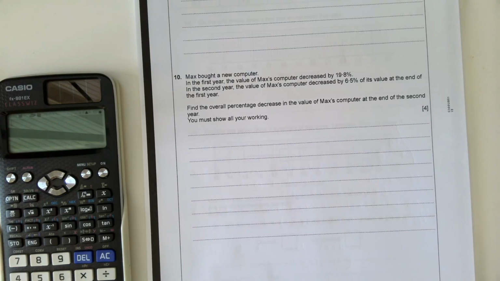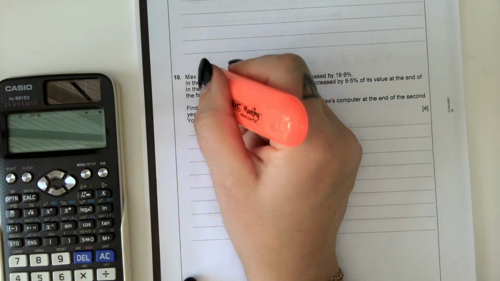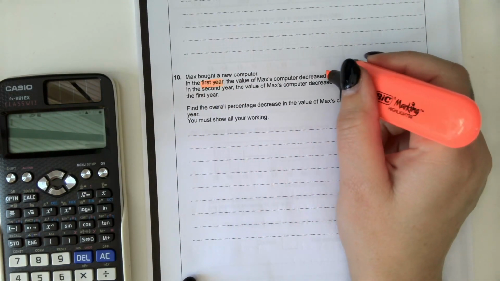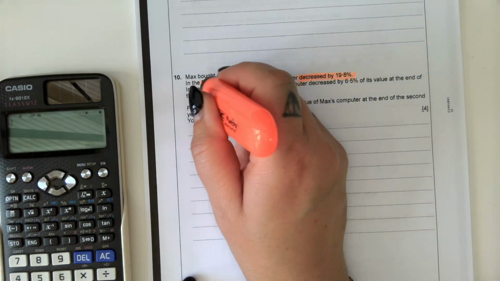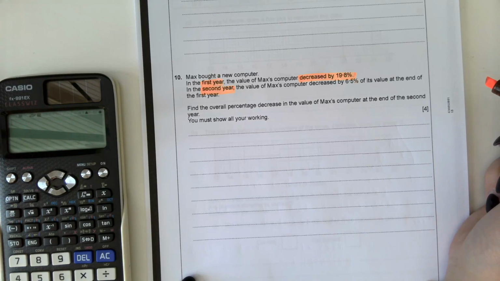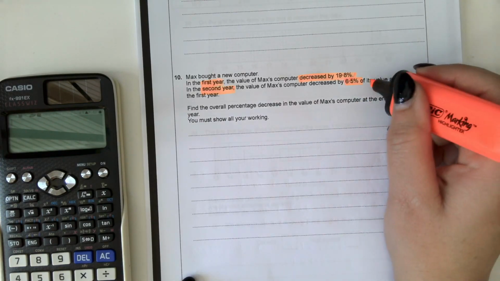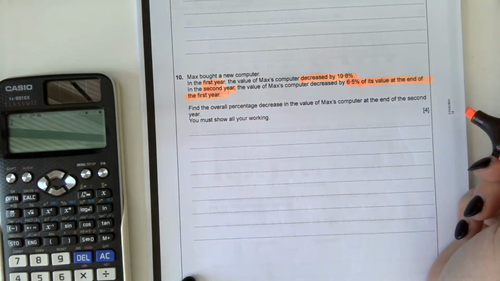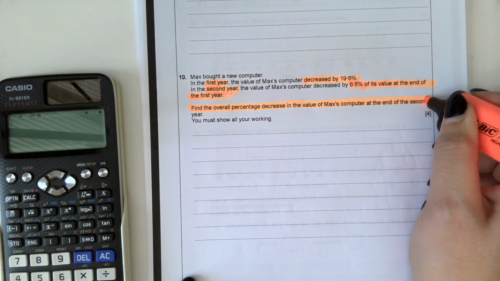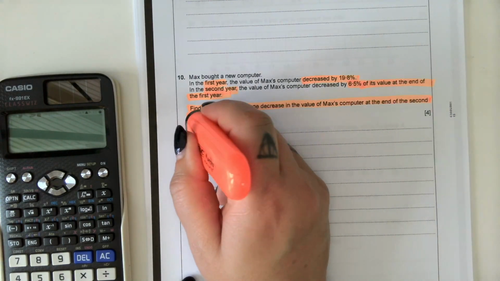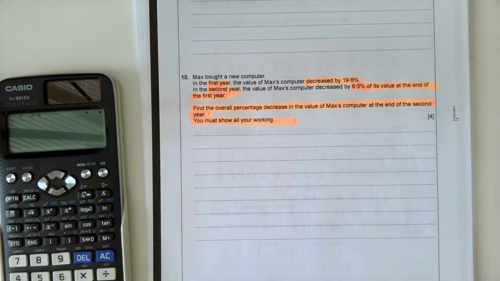Question 10. Max bought a new computer. In the first year, the value of Max's computer decreased by 19.8%. In the second year, the value of Max's computer decreased by 6.5% of its value at the end of the first year. Find the overall percentage decrease in the value of Max's computer at the end of the second year. You must show all your working out.